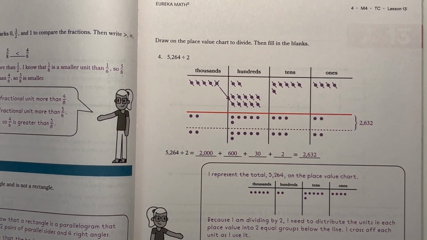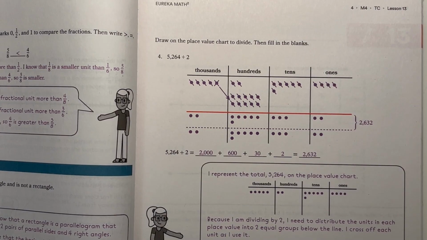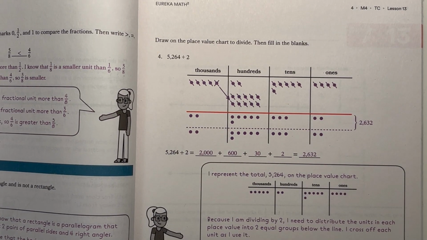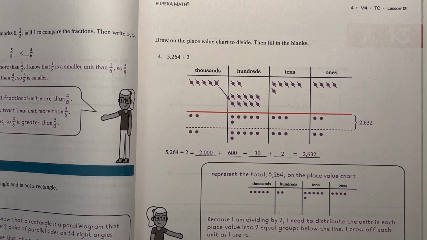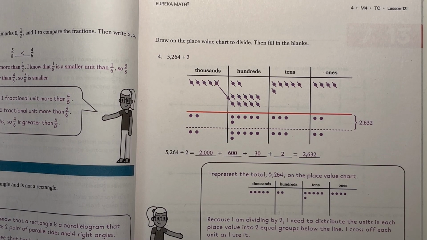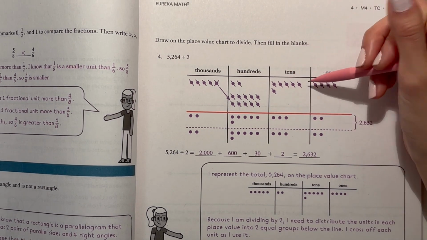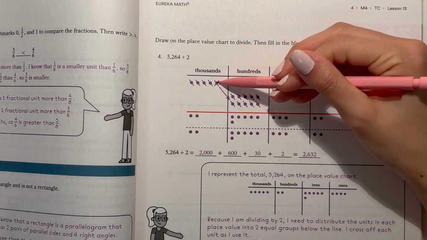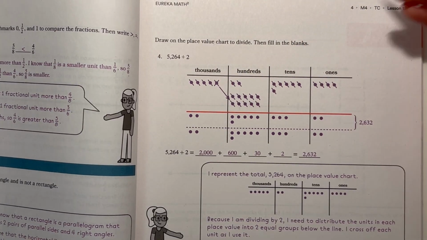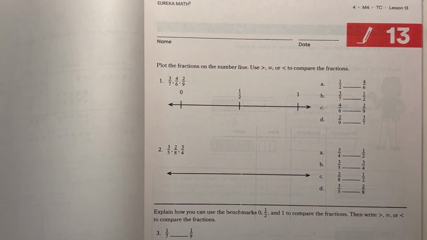Next, draw on the place value chart to divide, then fill in the blanks. Number 4, 5,264 divided by 2. Pretty sure we did this before. So you draw it out, divide by 2, and then if you need to borrow anything, just regroup 10.